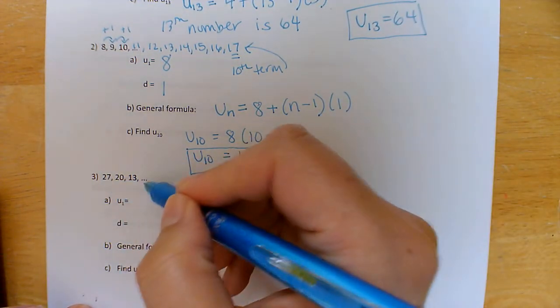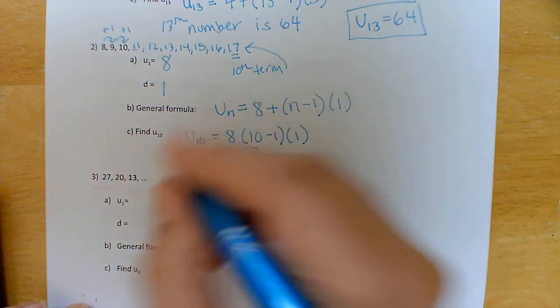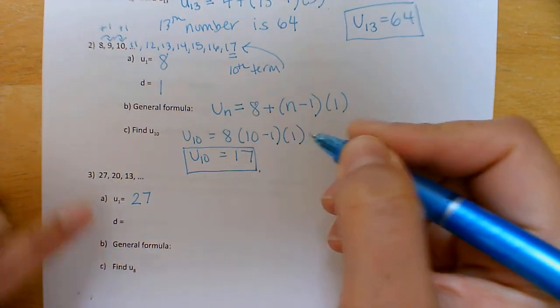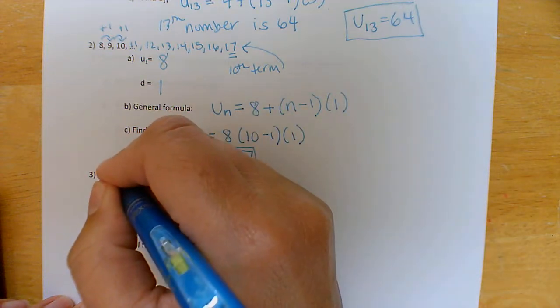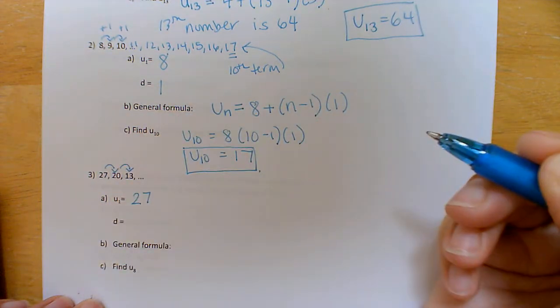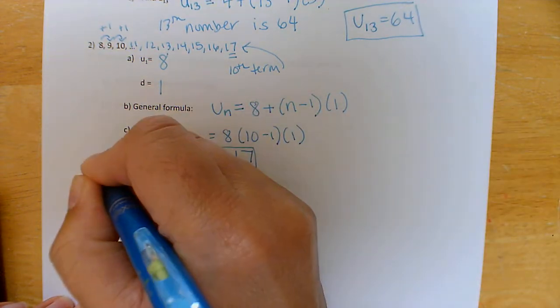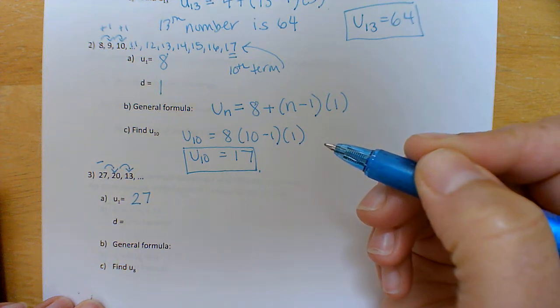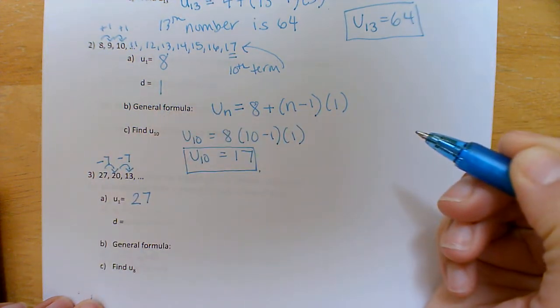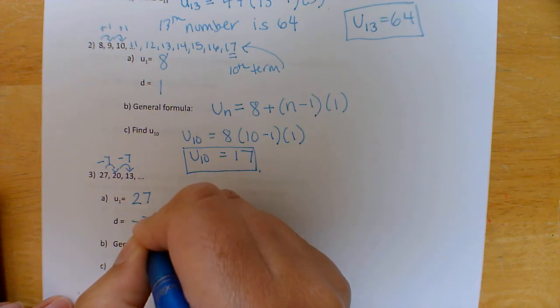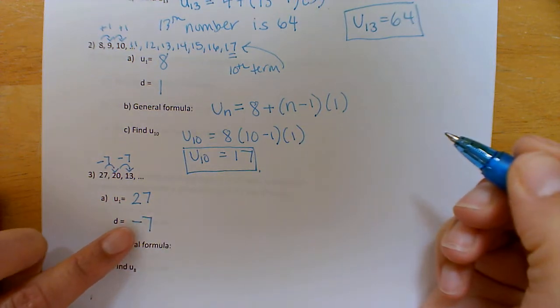27, 20, 13 is an arithmetic sequence. The first term that I see is 27. It's always that first term on the left. Our common difference: how are we getting from 27 to 20, from 20 to 13? It looks like we're going to be subtracting because our numbers are going down. And I'm thinking subtracting 7 every time. And I'm right. So our common difference is minus 7. Don't forget to put that minus there.